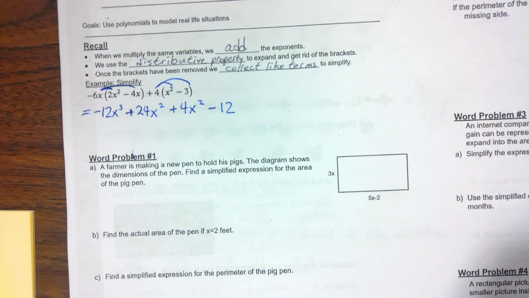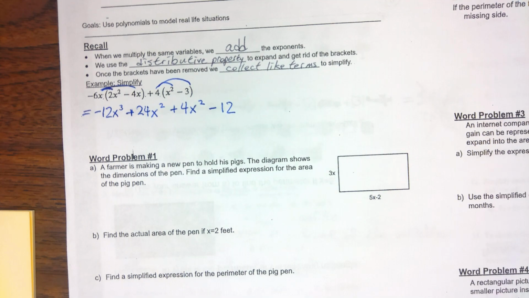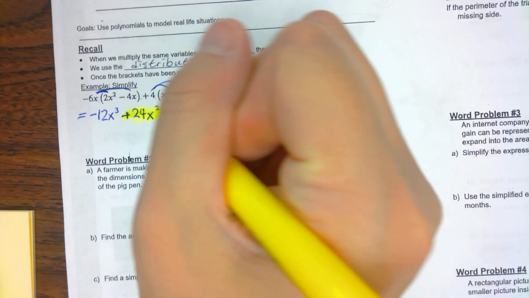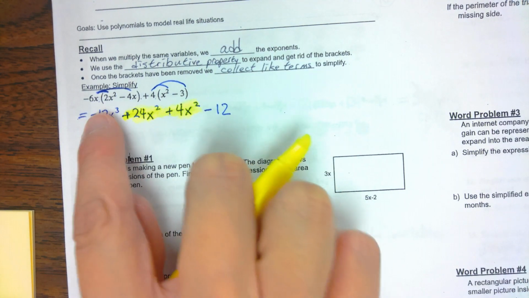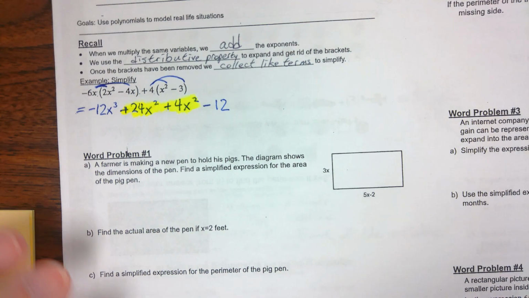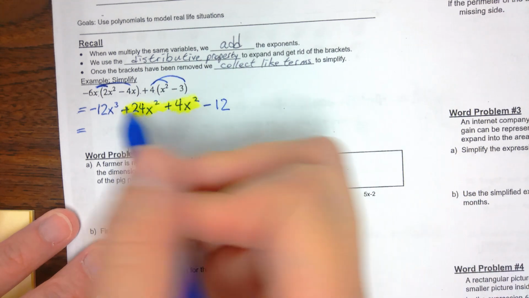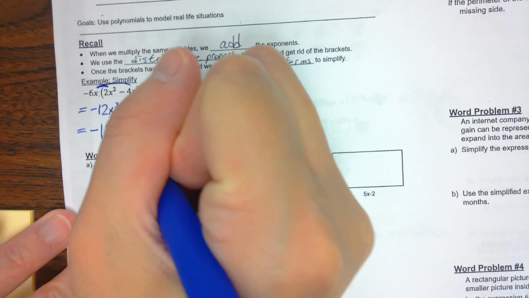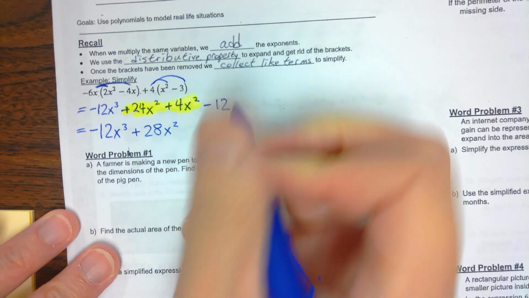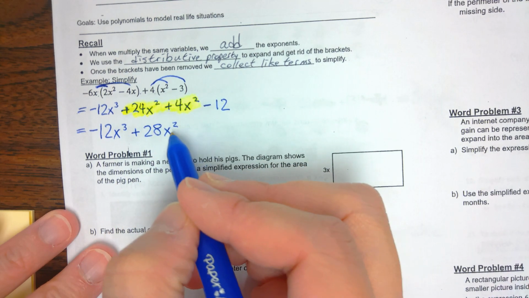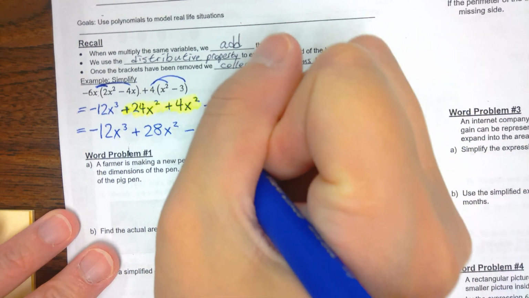Now we're going to collect like terms. Which terms can I collect? Squares. The squares. So see, if you made that silly mistake and wrote this as a cube, you would have grouped these two rather than these two. And then that would make the whole answer wrong. Right, so negative 12x cubed. These two add to 28x squared. Remember, when you're collecting like terms, the exponent doesn't change anymore. You're just adding, 24 apples and another 4 apples is 28 apples. Okay, and that's it.